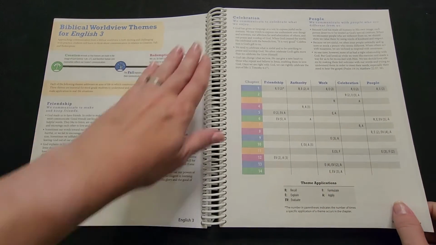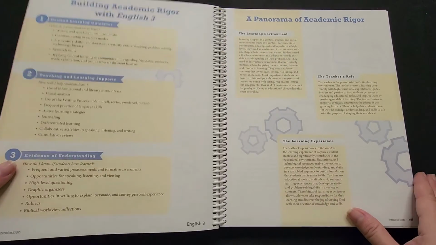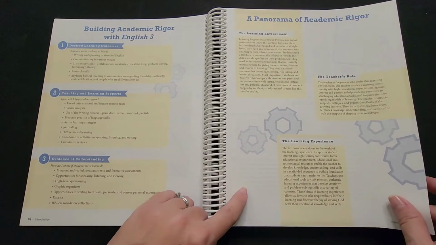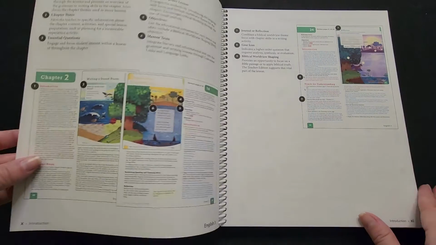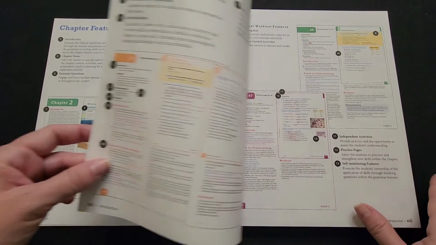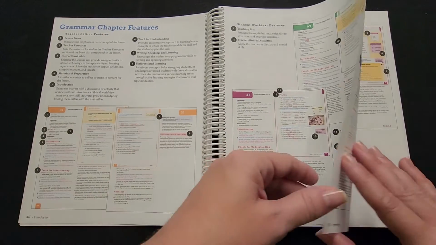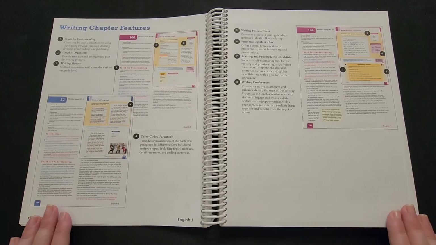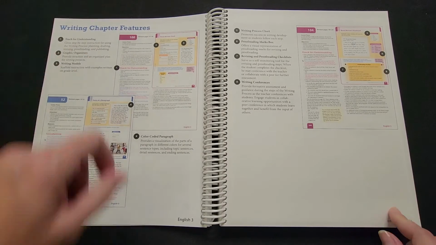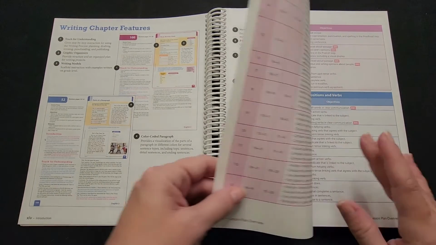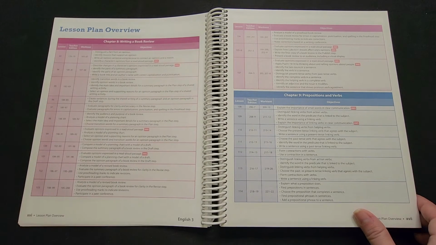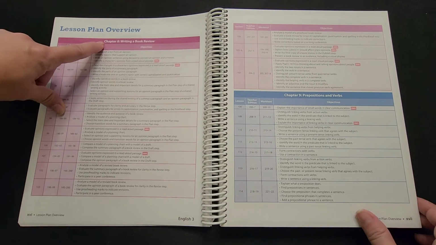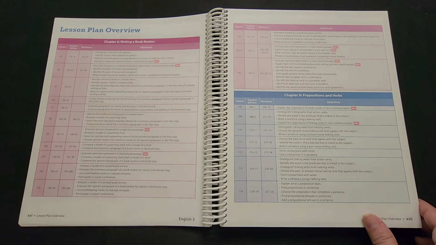The worldview themes are here for you, as well as the academic rigor, the instructional materials, and the chapter features. In Part 2 of the Teacher's Edition, we'll take a look at a writing chapter. Here we have the lesson plan overview as well. Part 2 of the Teacher's Edition starts with Chapter 8.